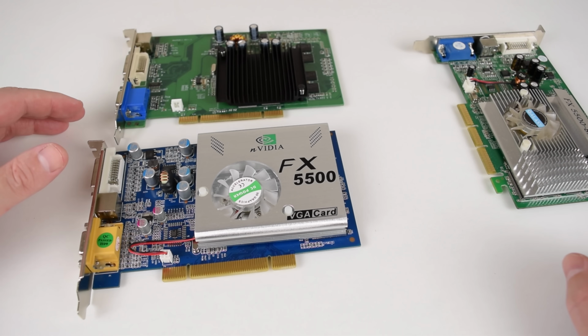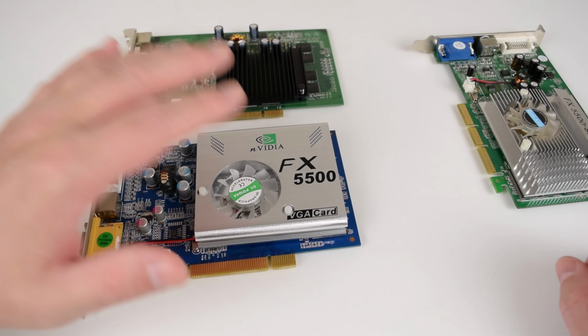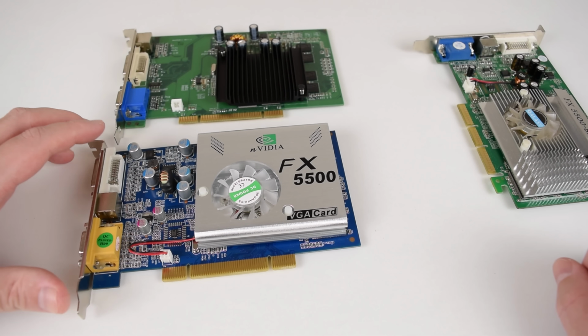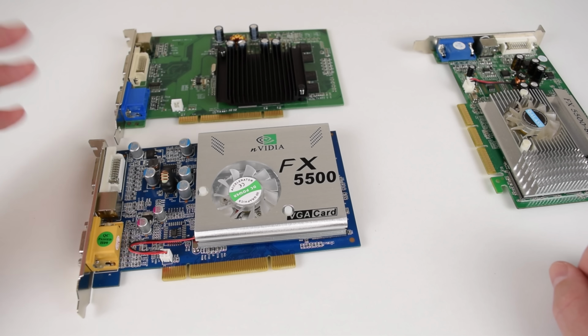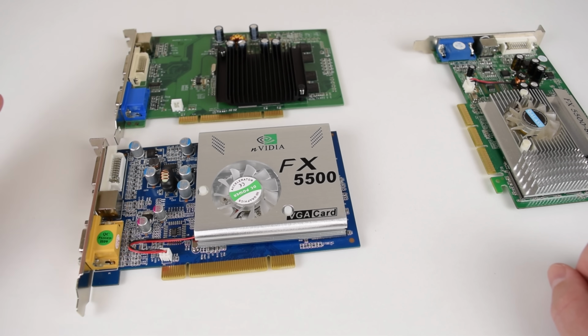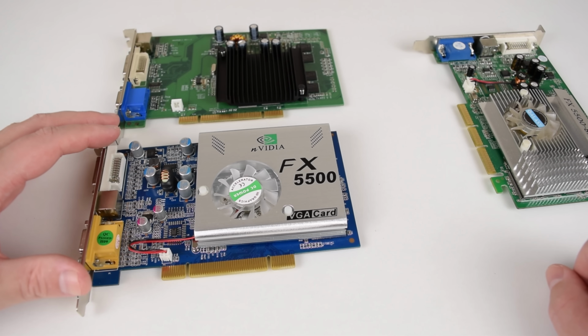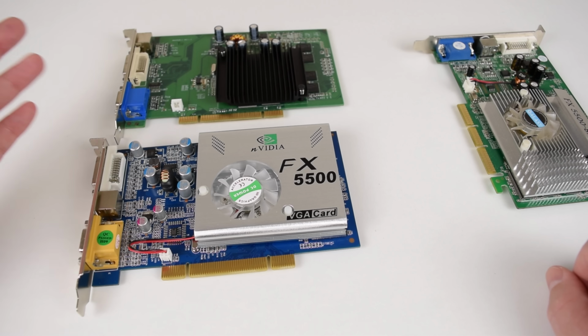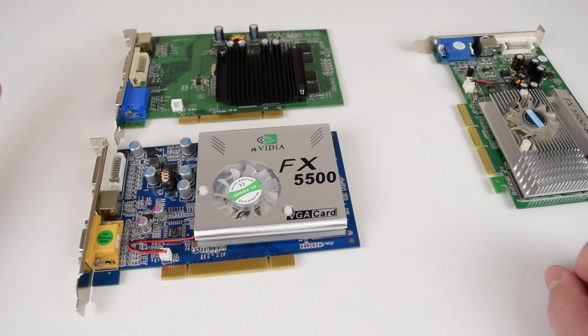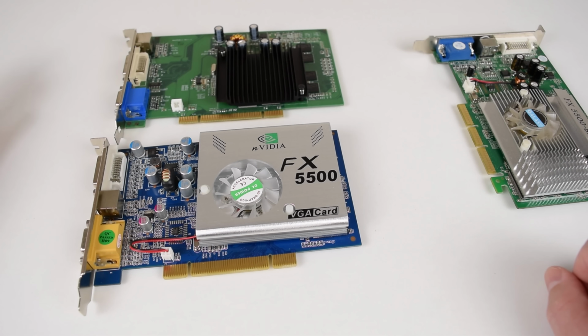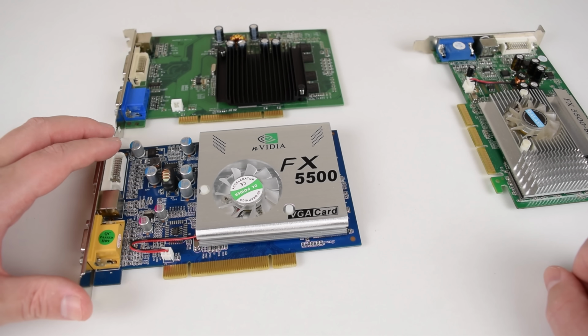Usually I go with AGP, but have been using the FX 5500 in a few previous videos, mostly to do with the Super Socket 7 platform and the K6-2 Plus and K6-III Plus, because those chipsets have some buggy AGP implementations, and yeah, the machine can crash, and you can avoid that by going with a PCI video card.